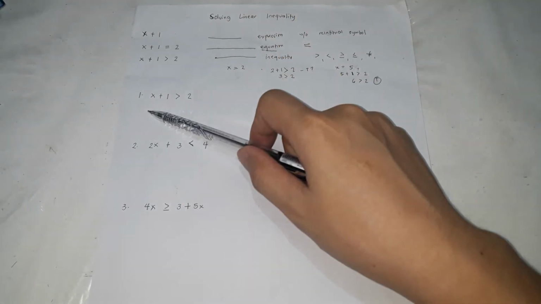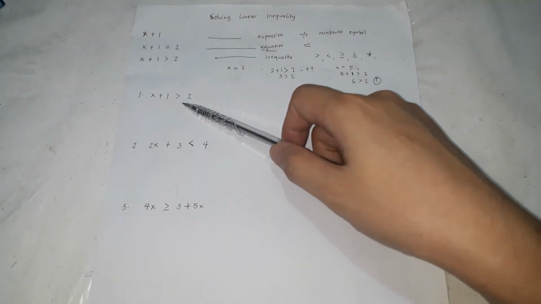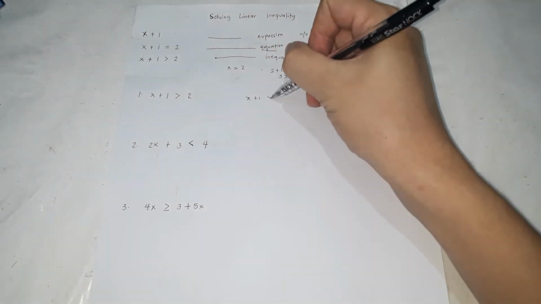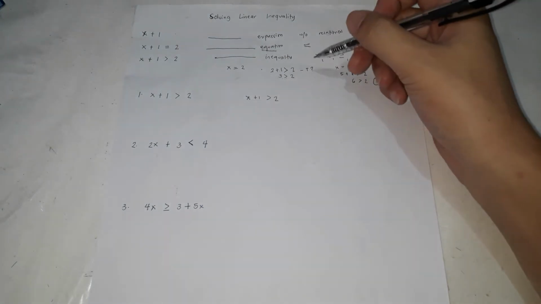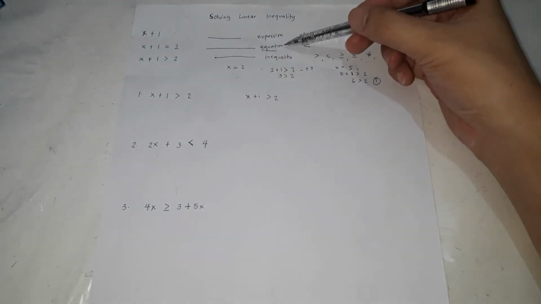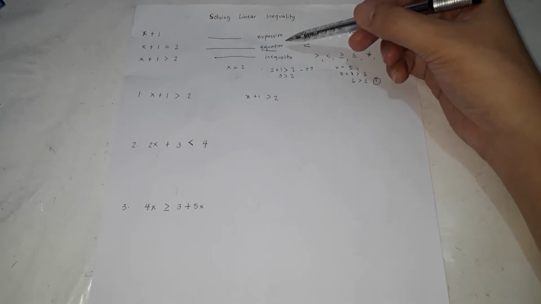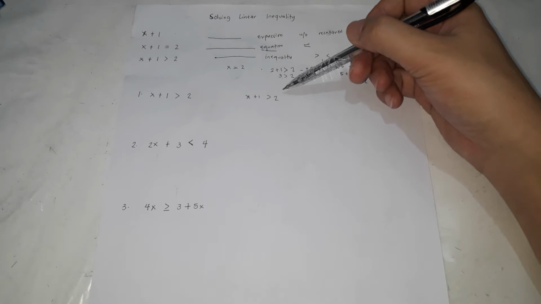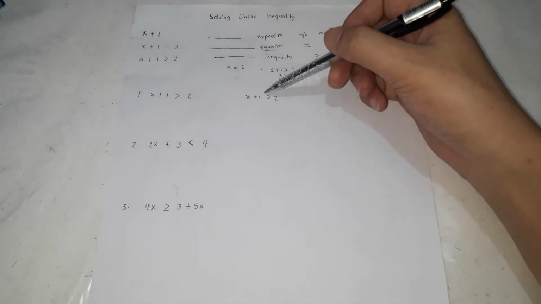For example, let's solve number 1. This is number 1, x plus 1 is greater than 2. To solve this algebraically, ganito ang gagawin. Just like in solving a linear equation, you're going to solve it also using the different properties. So dito, pwede ka mag-transpose.